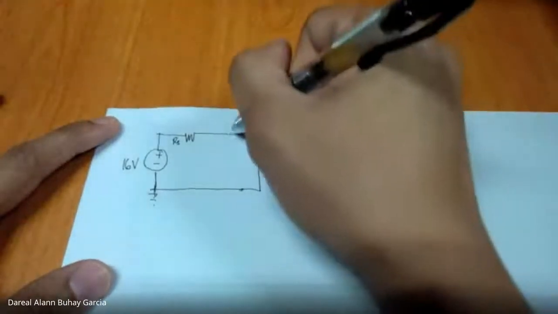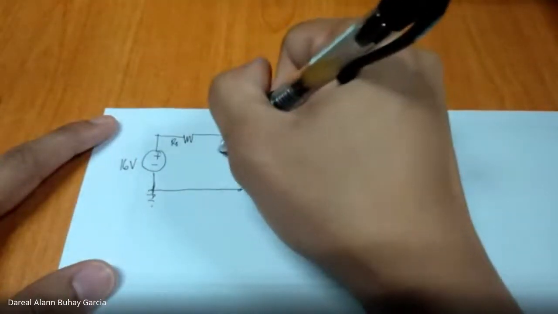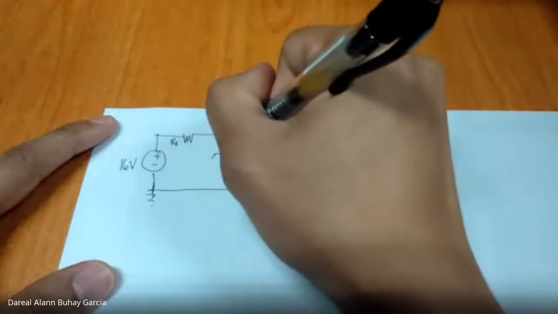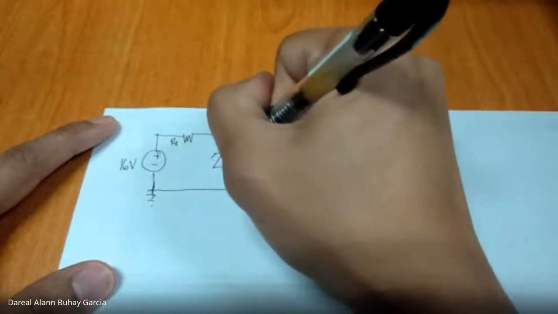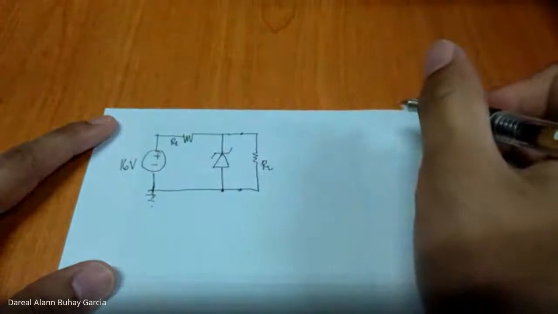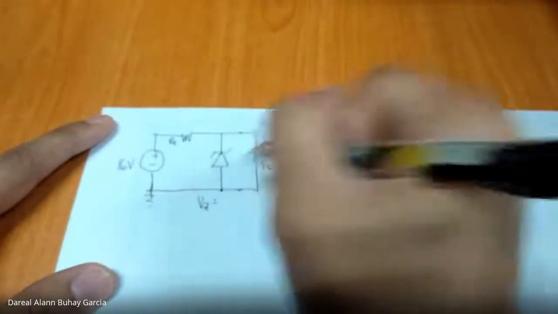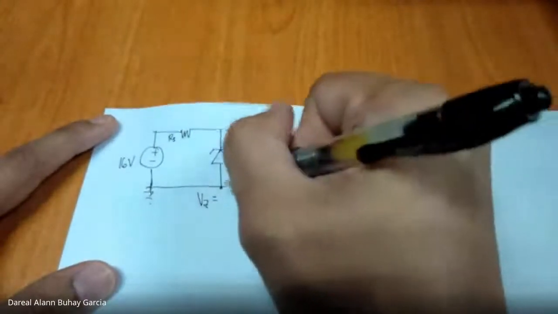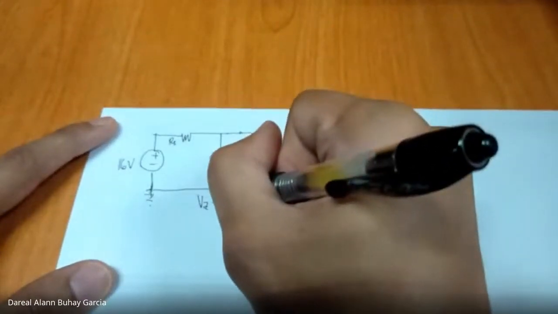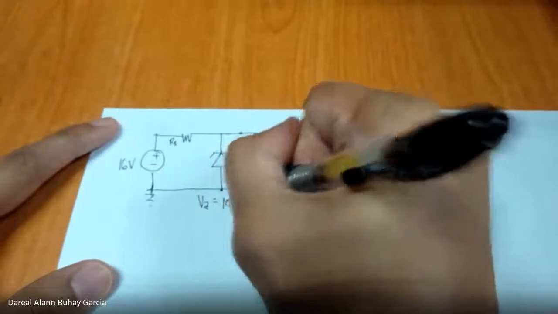So we place a Zener diode in this manner. And in the specification sheet of our Zener diode, its VZ is equal to 10 volts.